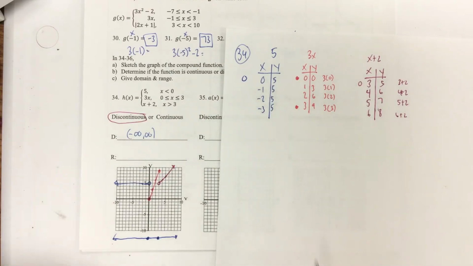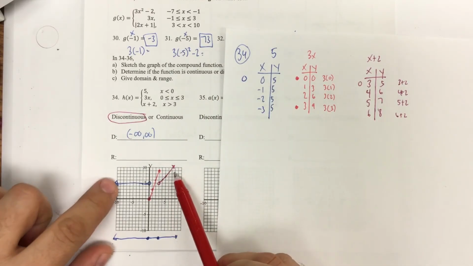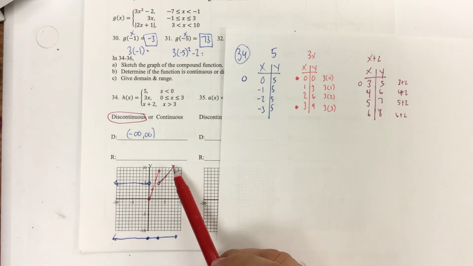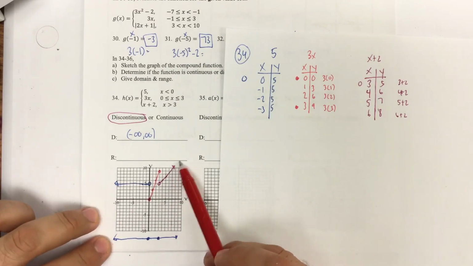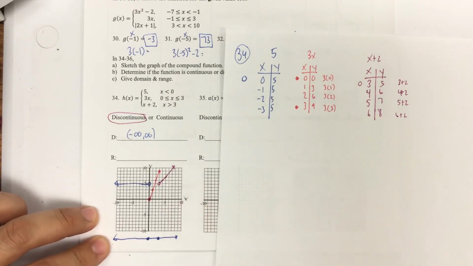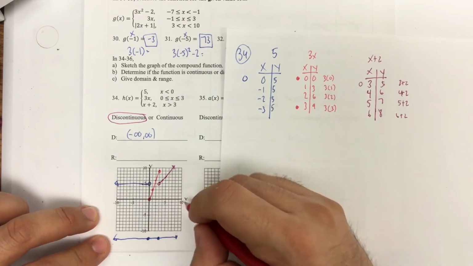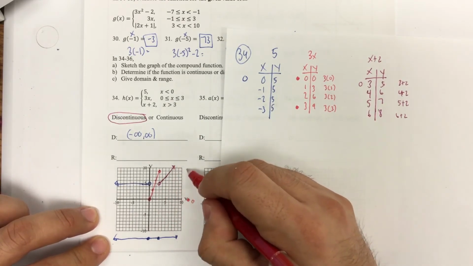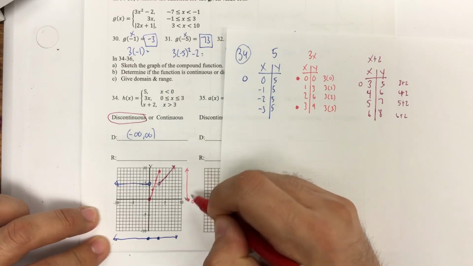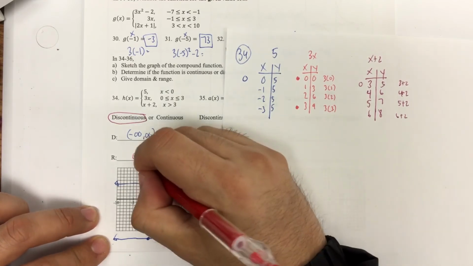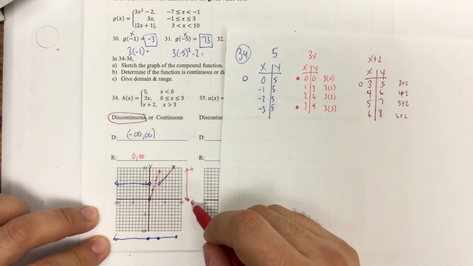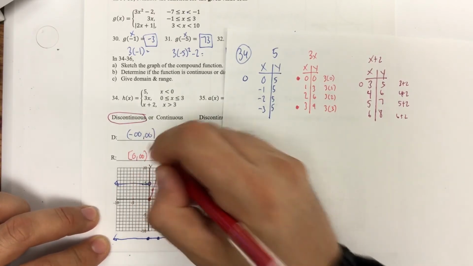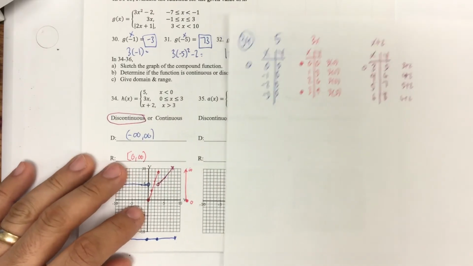For the range, we go from the bottom to the top. So this arrowhead goes left in one direction, it does not go down, and this arrowhead goes up. When I'm looking for my lowest point, I see that I have a closed circle right here at 0. Then I have an arrowhead that goes towards infinity. So this is 0 to infinity. And 0 is a closed circle, so that's a bracket, and infinity should always be in parentheses.